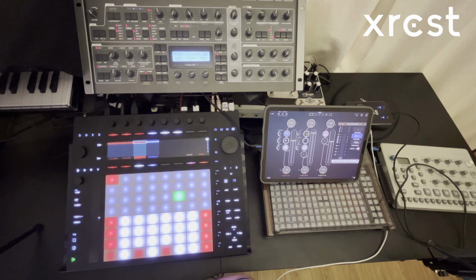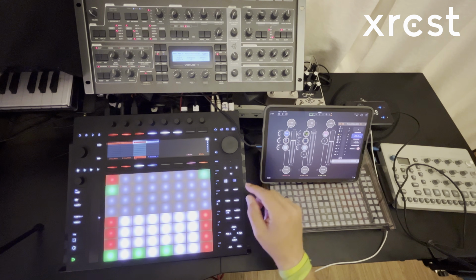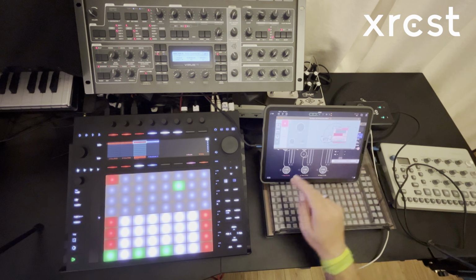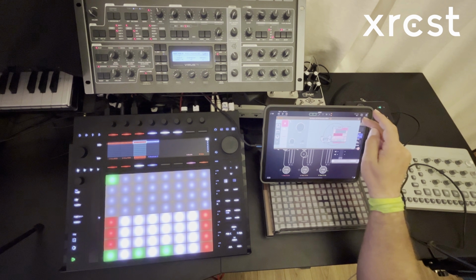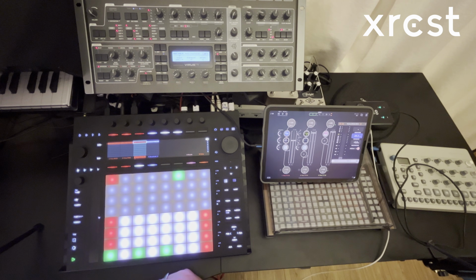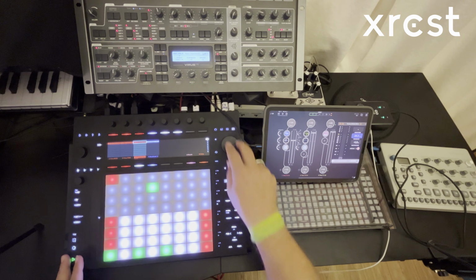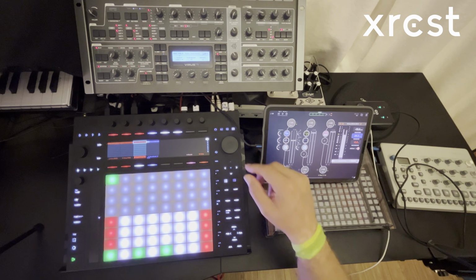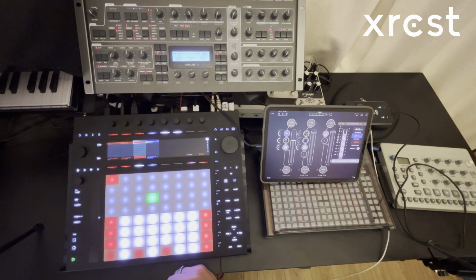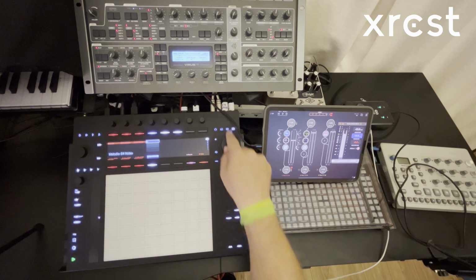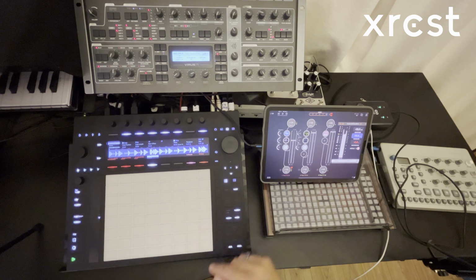The track 3 is a pad from Virus, processed by the Rimdigare effect. And then I have a fourth track that's playing a breakbeat from the Push, an audio file.